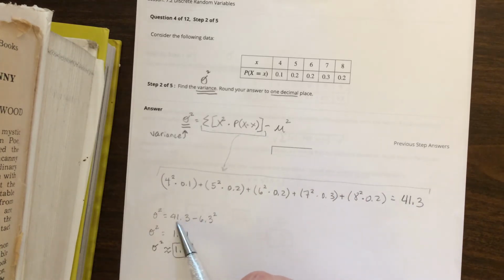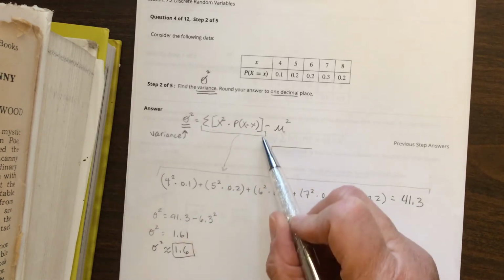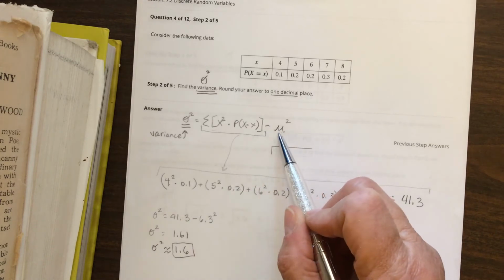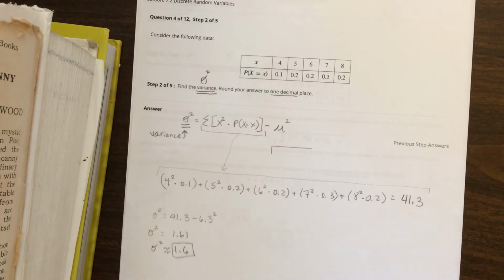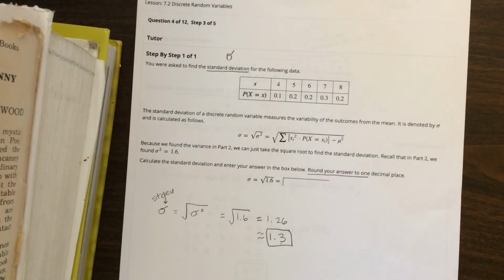So here it is, and minus mean squared. This mean came from the first step in this problem, and now I'm squaring it. And then when I calculate that out, I get that the variance is, when I round it to 1 decimal place, equal to 1.6.